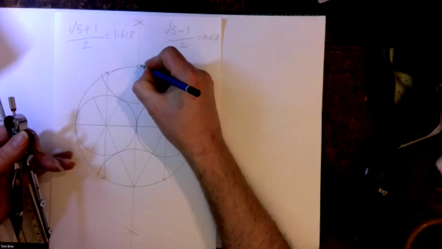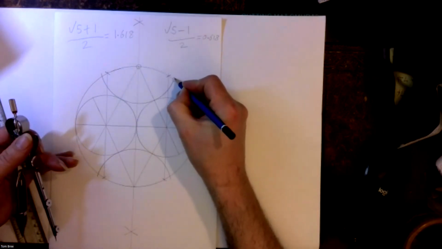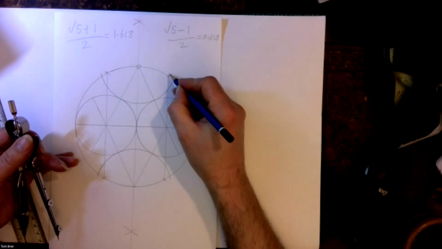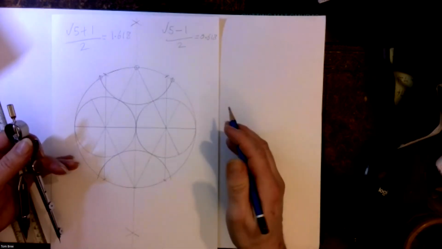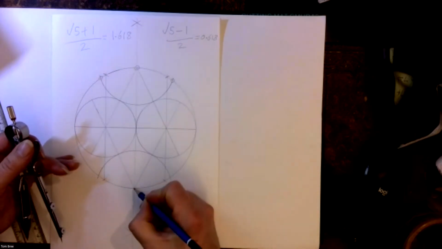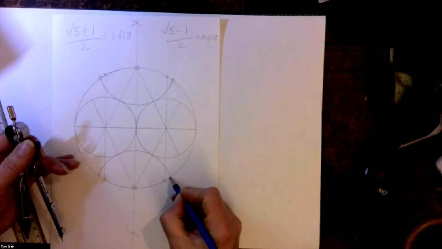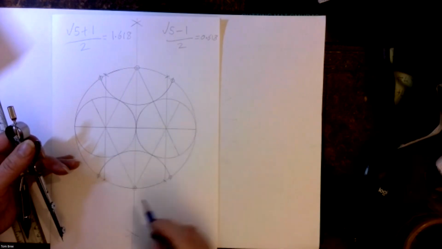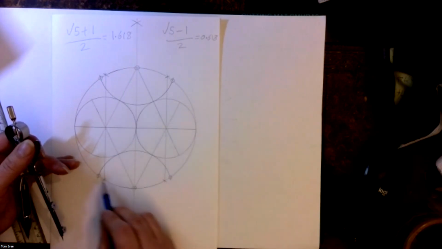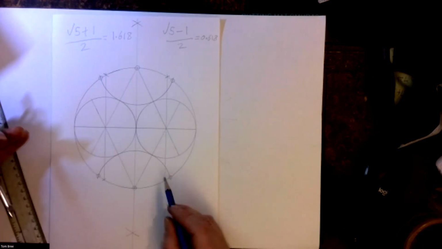Now make sure you don't mix up these 2 points here. It's a very common mix up because they're so close to each other. Make sure you get the right ones, the ones coming off the arc. So here are 6 of the 10 points that we want. This is 1/10 of the circle. From here to here would obviously be 1/5 of the circle.